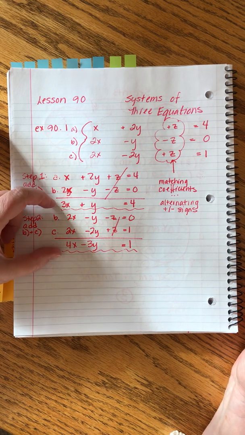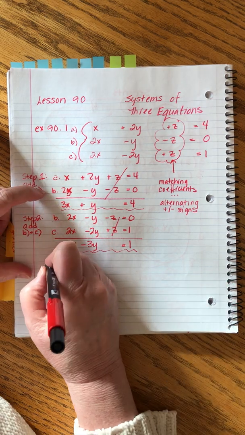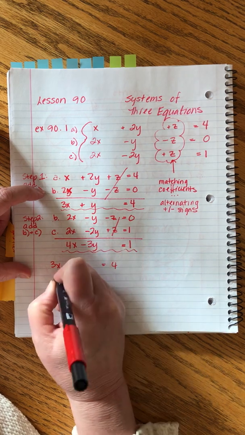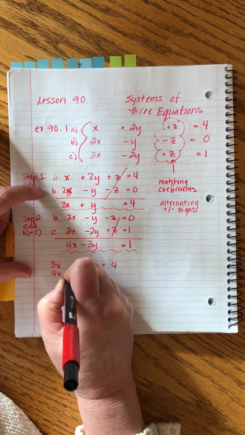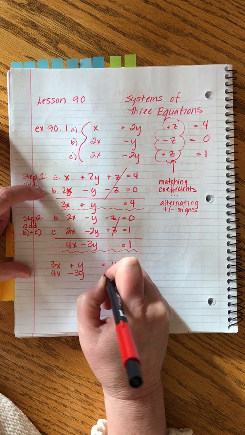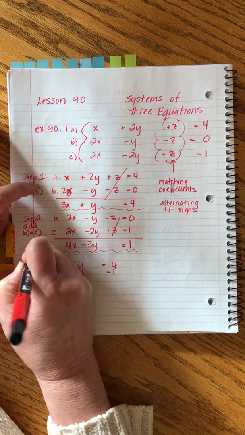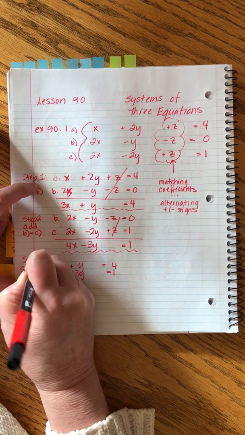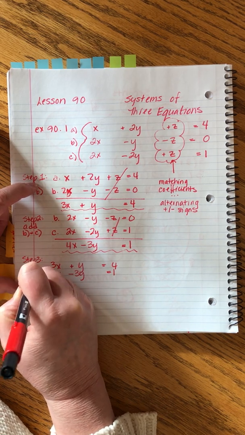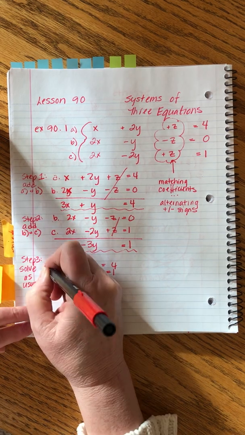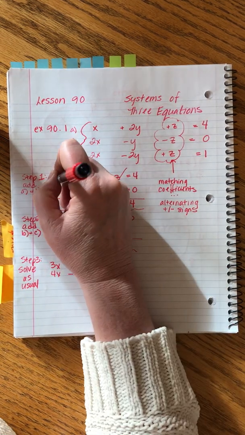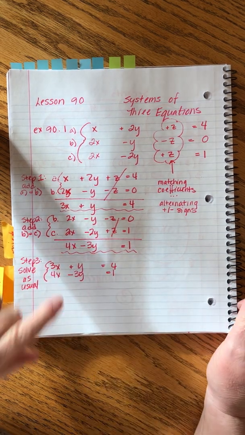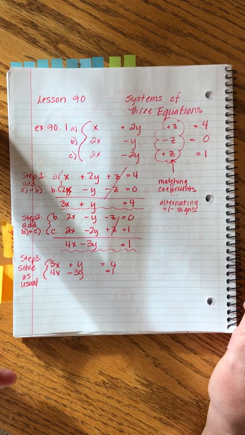So what we're going to do is we're going to create a new system out of these, 3x plus y equals 4, and 4x minus 3y equals 1. And we can solve this as usual. This is just a cute little standard systems. This is just our usual kind of friend.